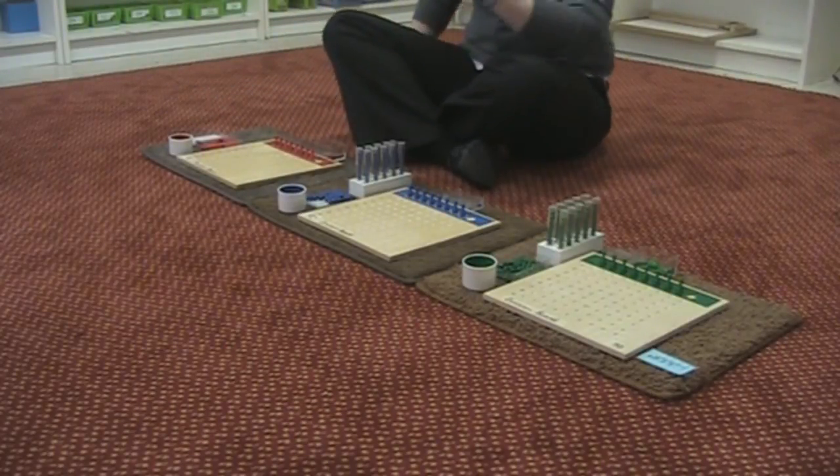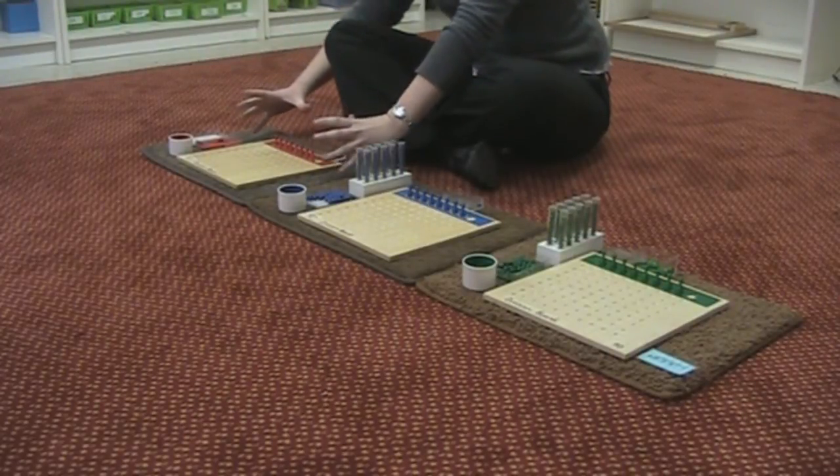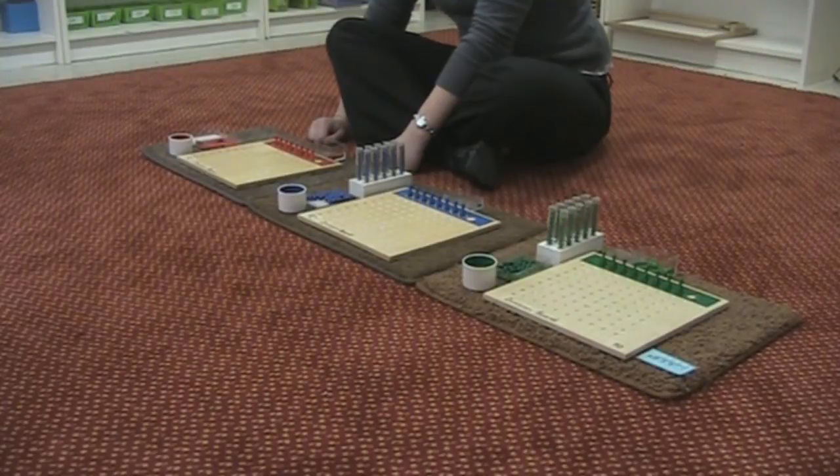Very important to go slow again to make sure that you have counted correctly. So then I'm starting with my largest number, my hundreds, and I'm going to put them out in a row until I have no more and I have an even row.